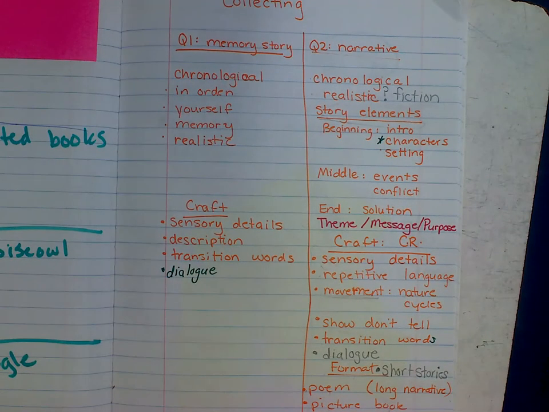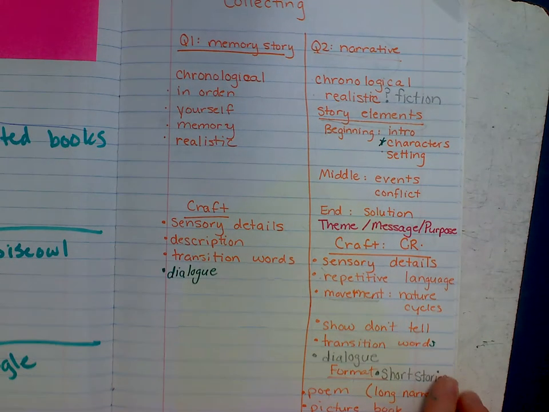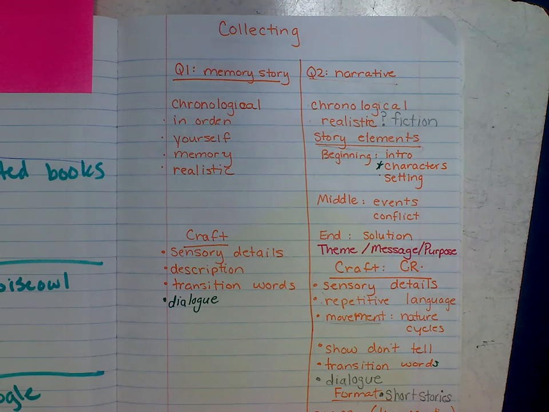Guys, this is what we did in our notebook today. So these lessons that we're going to go over are related to moving from reading Cynthia Rowland stuff to writing our own stories in the Cynthia Rowland style.